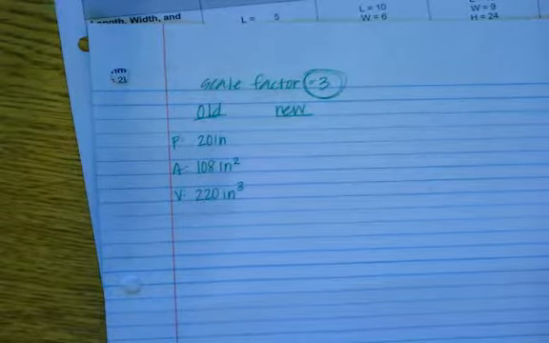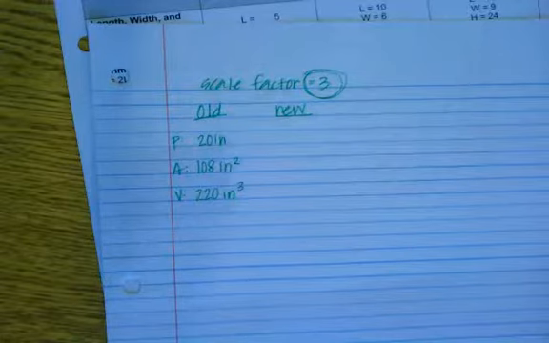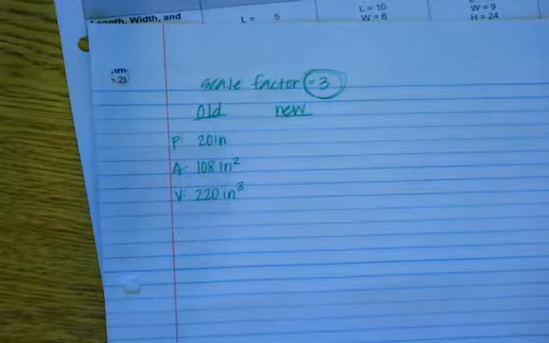What are you going to have to do to that factor for volume? Work with your elbow partner. It's too quiet if you're working together. Pardon? 108 inches squared.